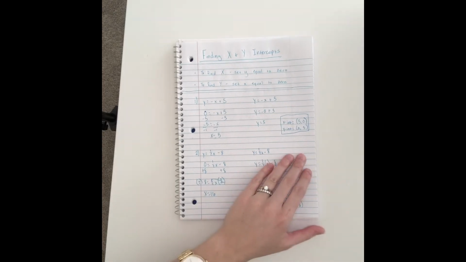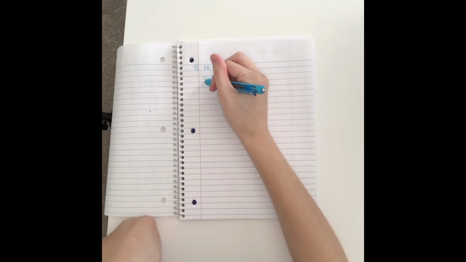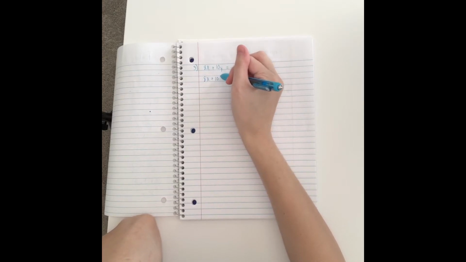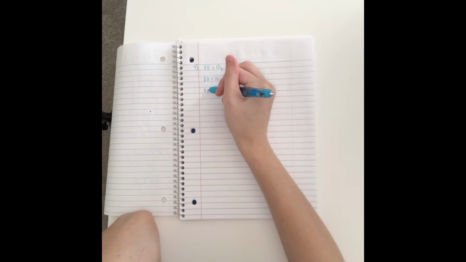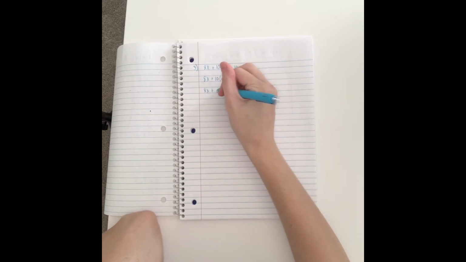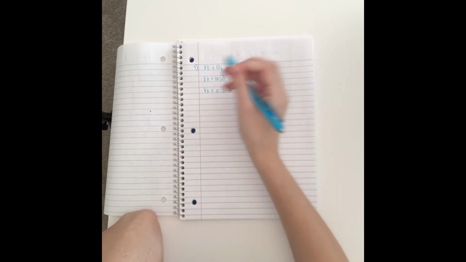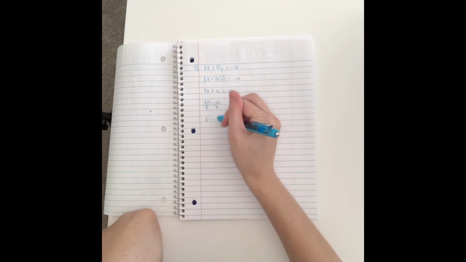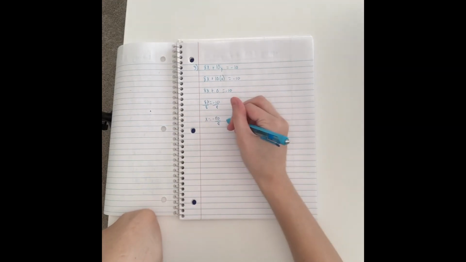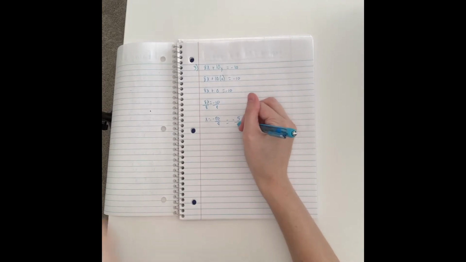Let's look at one last example. I'm going to solve for x first again. 8x plus 10, we're substituting y with 0, equals negative 10. 8x plus 10 times 0 is 0, equals negative 10. We're left with 8x equals negative 10. Divide both sides by 8. We get x equals negative 10 over 8, but of course we simplify to make it negative 5 over 4.